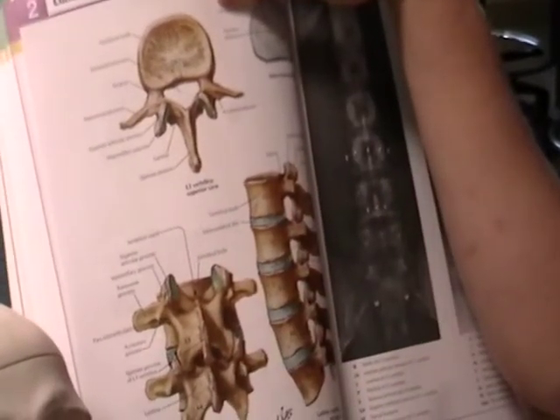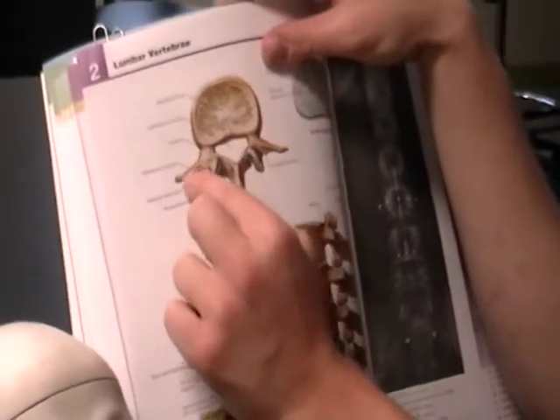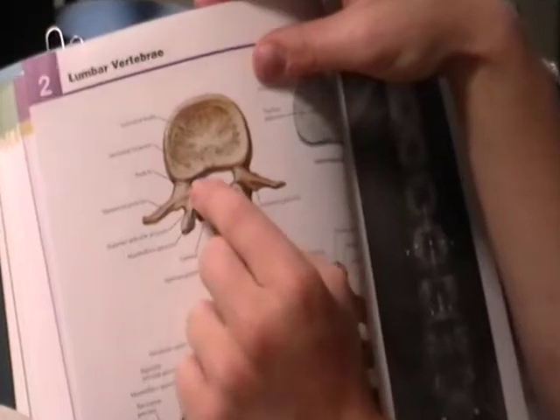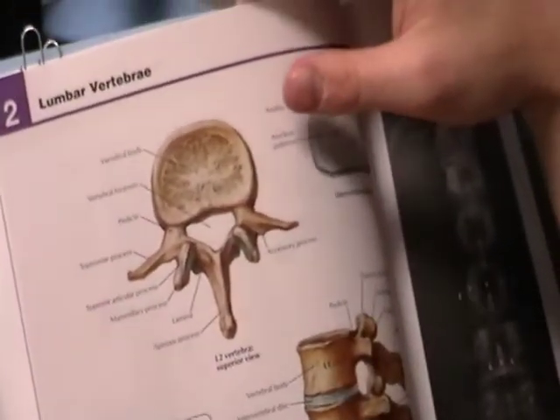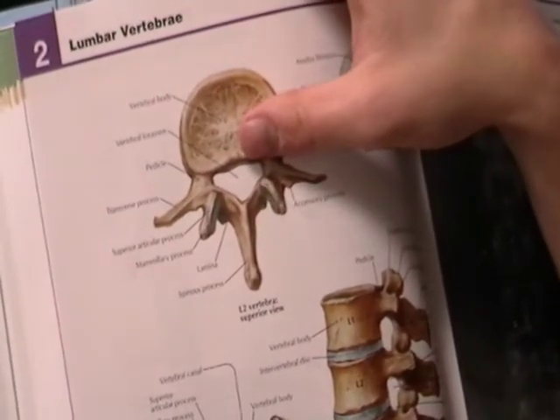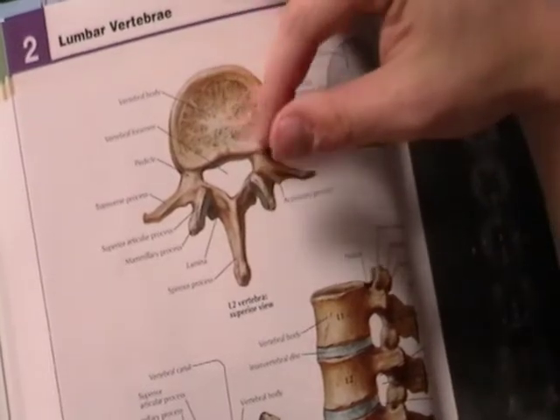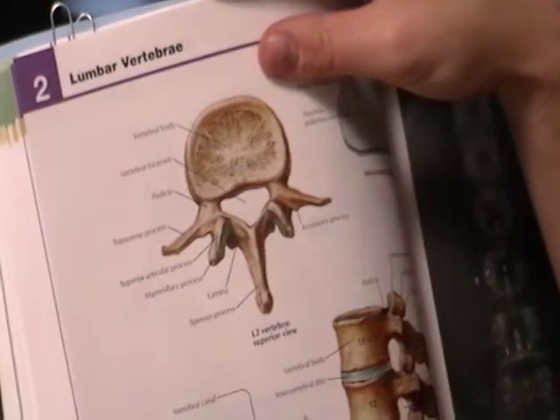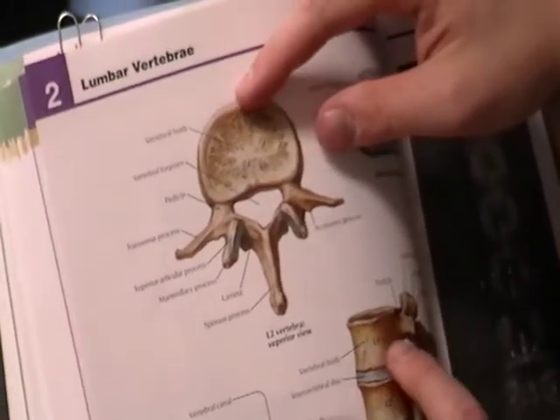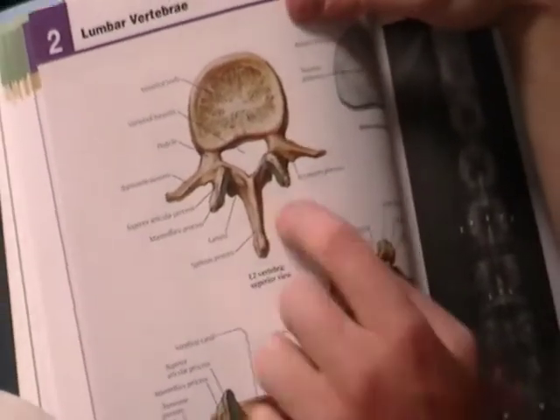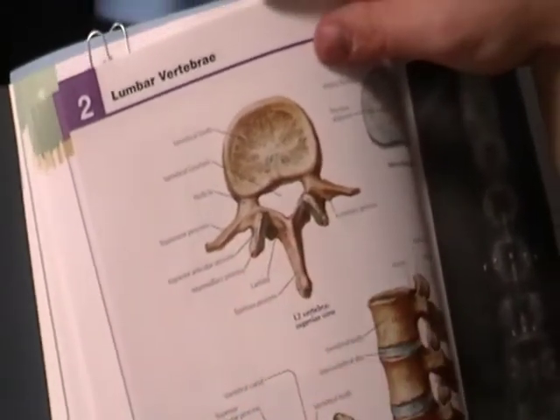Then you have the transverse processes, the spinous processes, and the vertebral foramen. Now, the spinal cord itself terminates around the area of your first lumbar vertebra. It forms something called the medullary cone, and then the cauda equina from there. We'll talk more about that when we get to the nervous system, but L1 is about where your spinal cord itself actually ends.